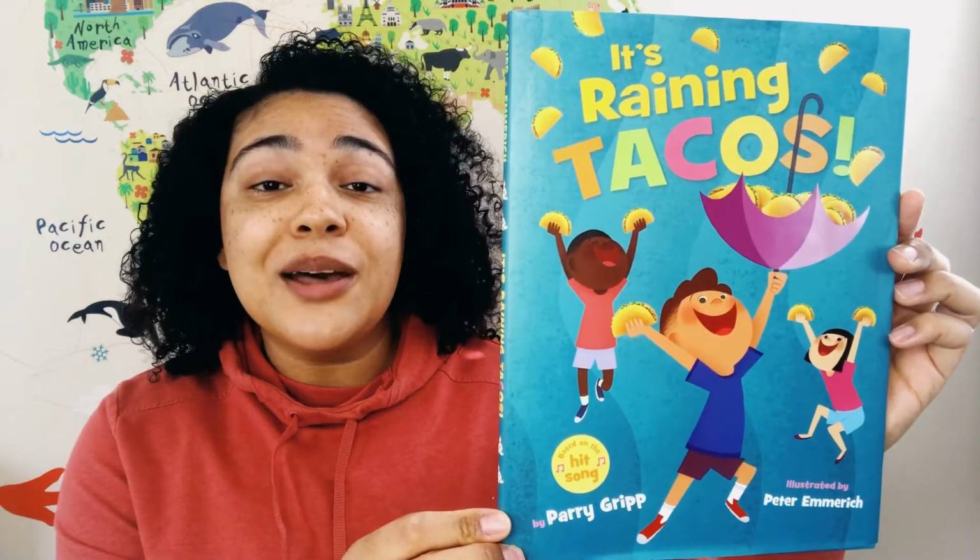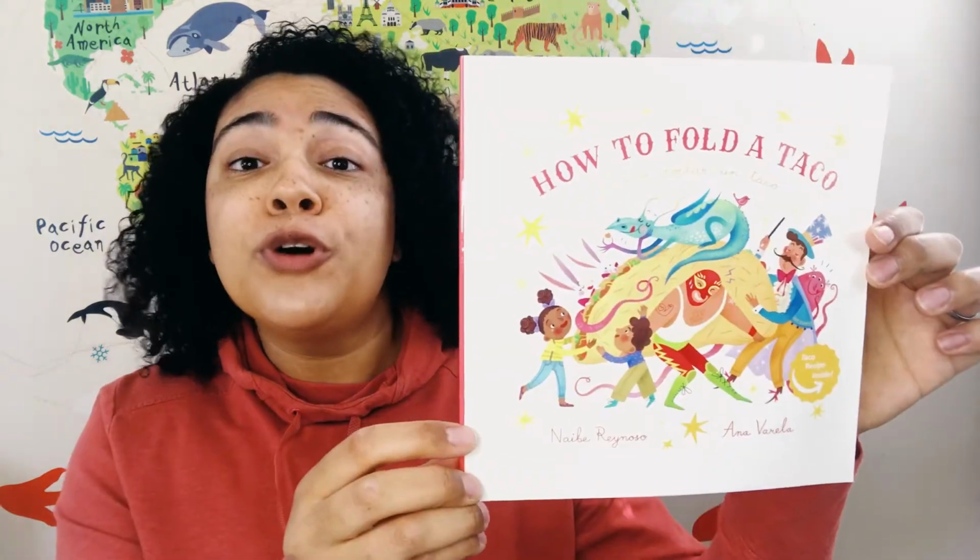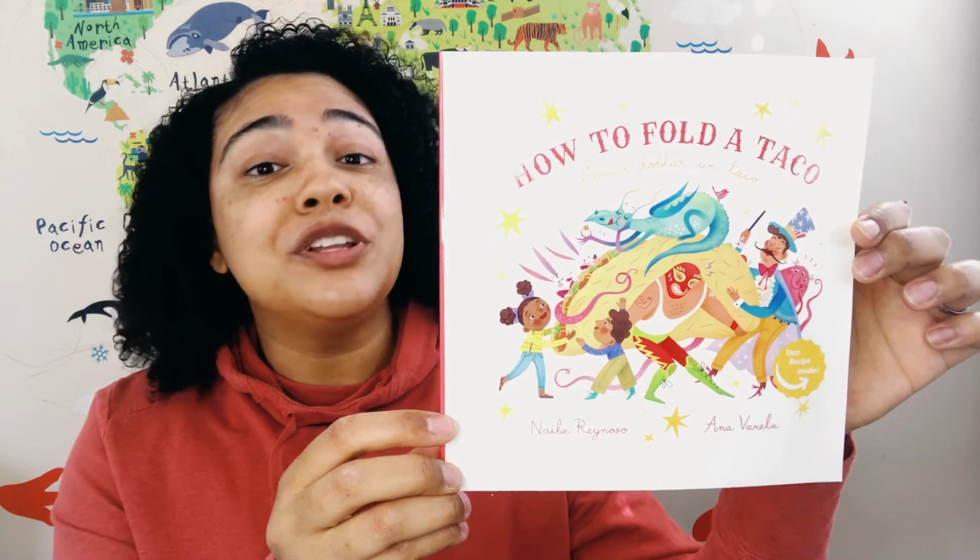It's Raining Tacos by Perry Grip. How to Fold a Taco by Naibe Reynoso. Now, these next 3 books also talk about tacos, but there's also a focus on character traits like kindness, compassion, thinking of others, friendship. So these will be great books that not only fit into the unit study theme, but also cover character traits if that is something that you're working on with your kids.